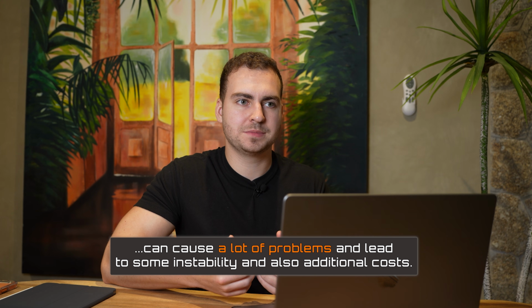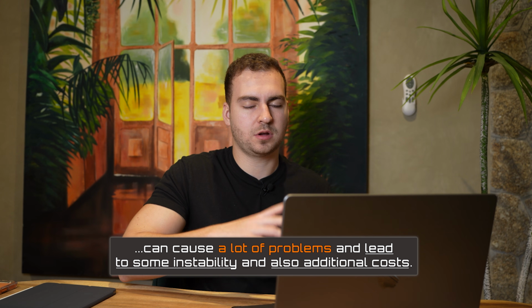So overall, tools and connections are fundamental to OpenClaw. You need them, but the way in which you connect them can cause a lot of problems and lead to some instability and also additional costs and stuff that we'll talk about in a second. So what I would recommend, if you're serious about actually running this instance and you're going to have more than just 2 or 3 tools, is to use a dedicated platform that handles all of this for you called Composio.